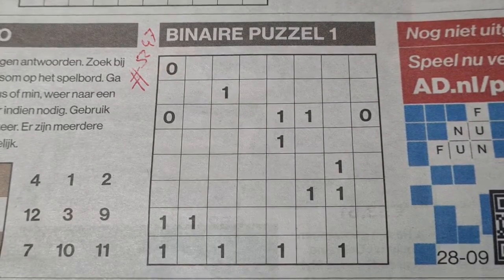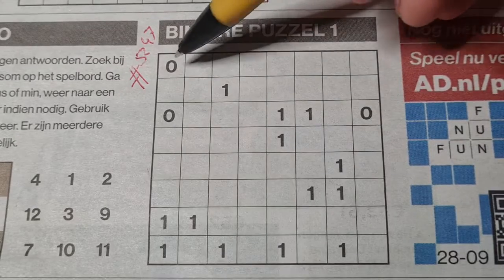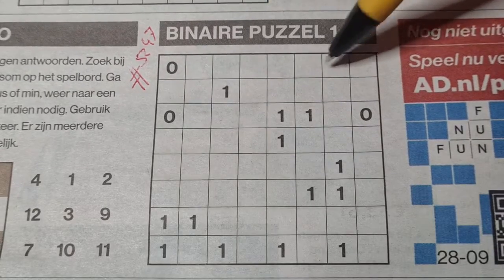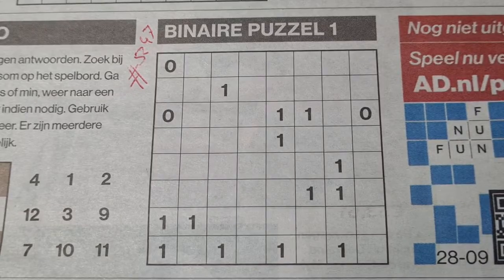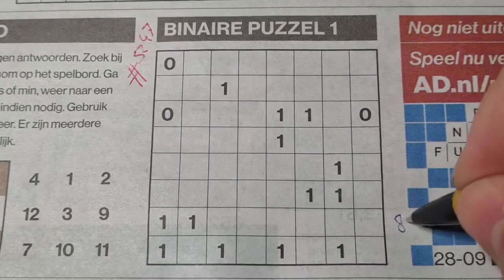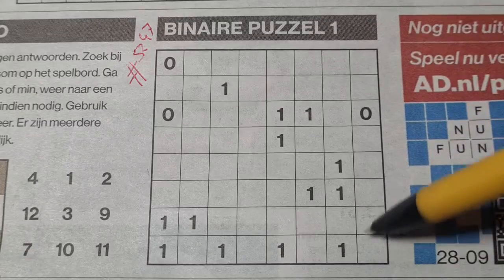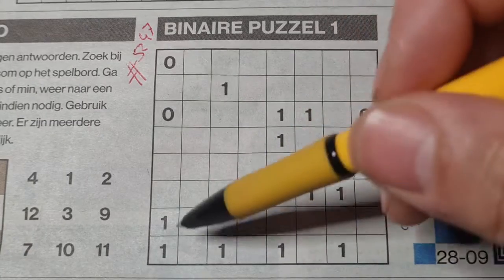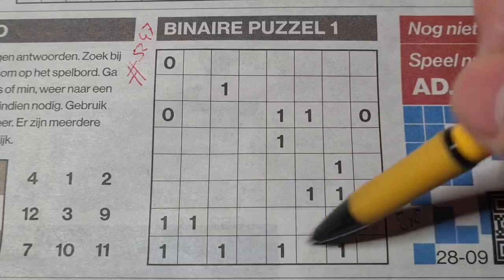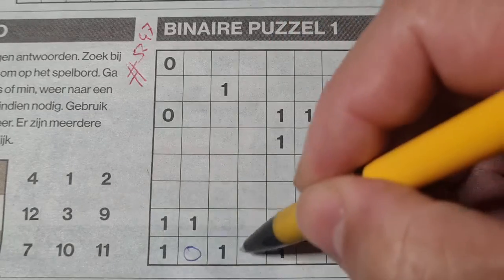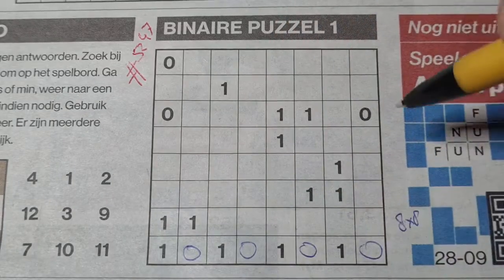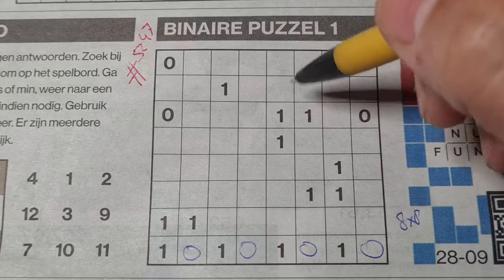And what kind of binary puzzle is this one? Let me count. The box is 1, 2, 3, 4, 5, 6, 7, 8. It's an 8x8 binary puzzle. That means in a column or in a row, there are always 4 ones and 4 O's. Alright, so let's get started.